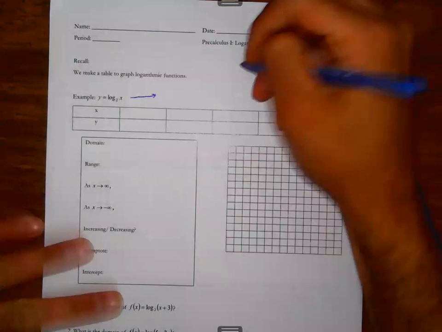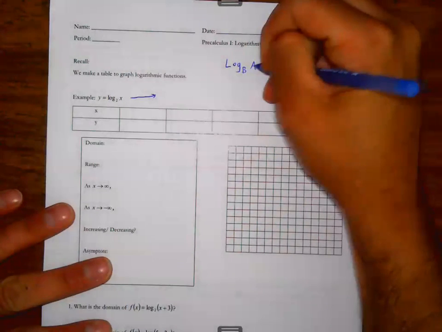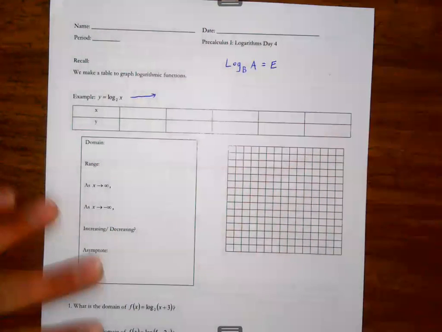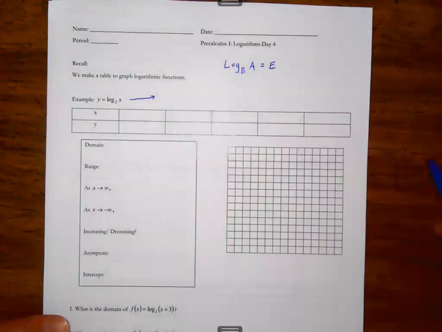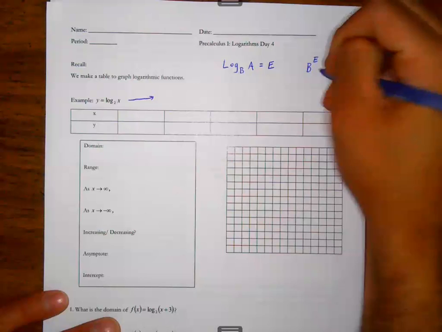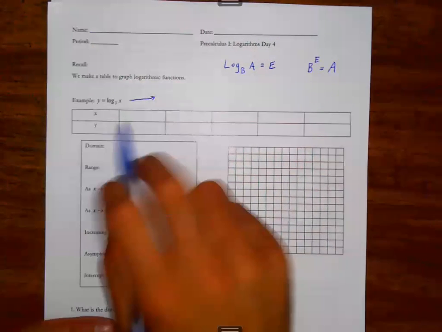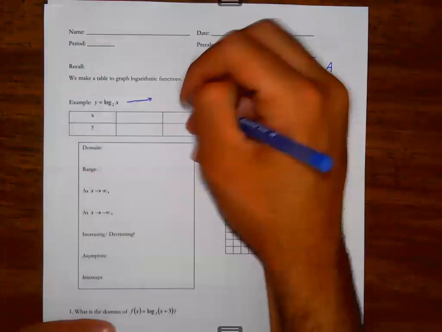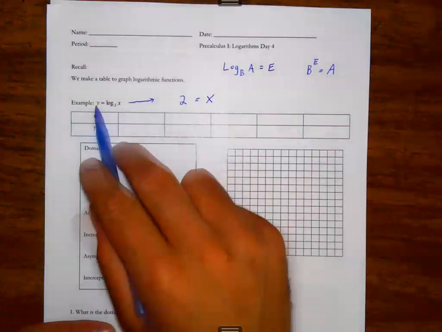Remember, log base b of a equals e. You can remember this as bacon and eggs. In exponential form, it would be b to the e power equals a. Yes, it is around that time to be hungry. So we could take this: the base is 2, the answer is x, and the exponent is y.